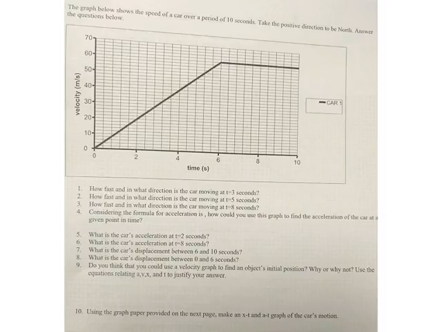Alright, so hopefully you attempted this on your own first. First things first, we have to look at how fast and in what direction the car is moving at 3 seconds. So this is simply find the 3-second mark on your graph, go up, find it on the graph there, and mark it. I would say that's about 28 meters per second. If you had trouble with that, go ahead, pause, try the next one.